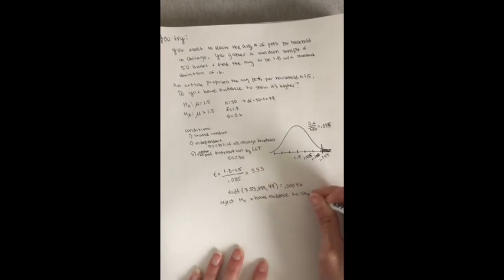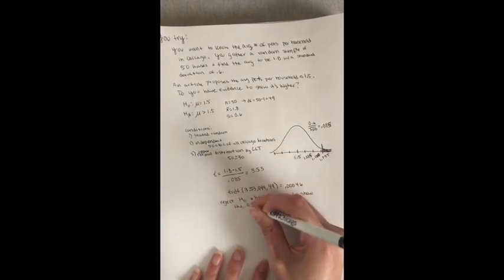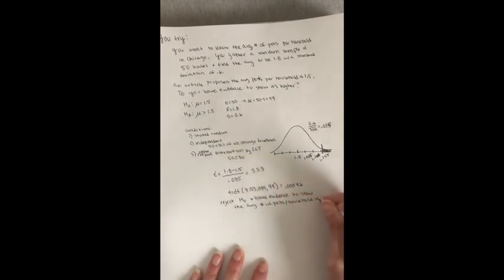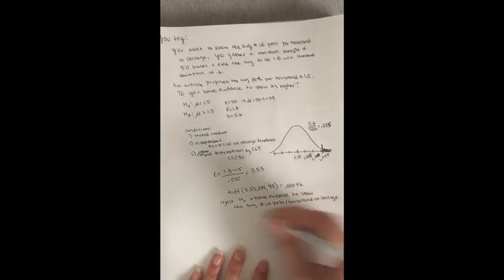So still a really small p-value, so we reject H0 and have evidence to show the average number of pets per household in Chicago is higher than 1.5.